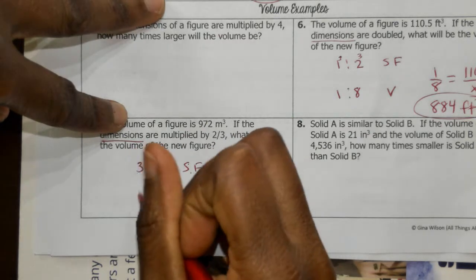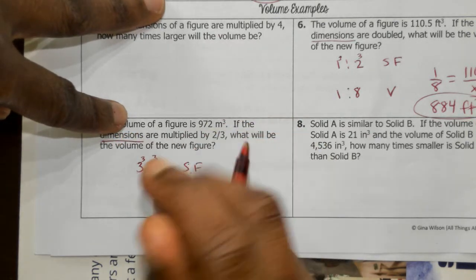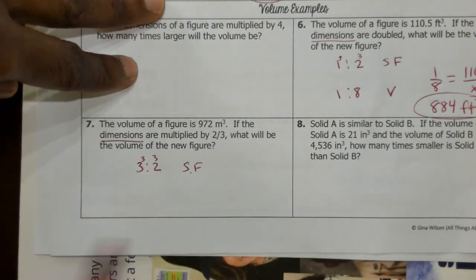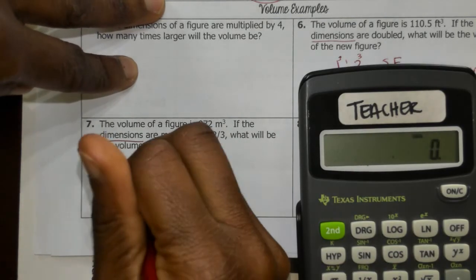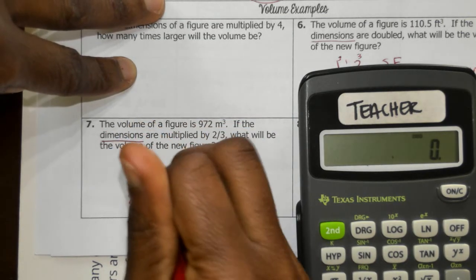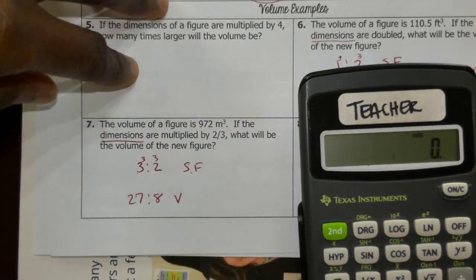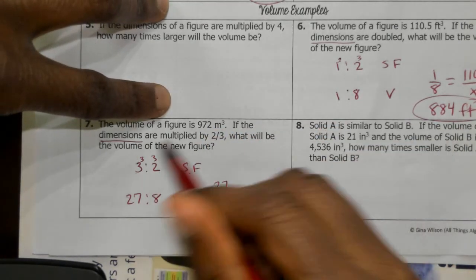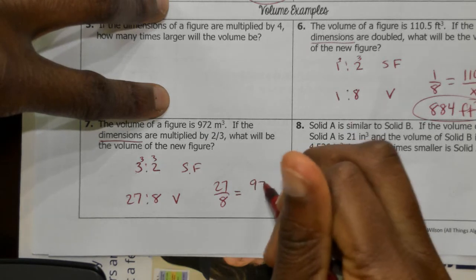So the volume's scale factor ratio is going to be 3 cubed. So 3 times 3 times 3 is 27, and then 2 cubed is 8. These 3's are supposed to be exponents. They're drifting a little bit. Okay, so that's the volume ratio. So we're going to use 27 and 8, and a figure has originally 972.